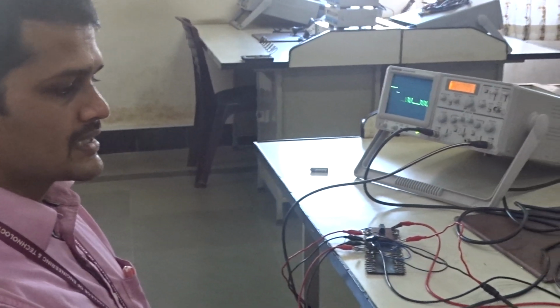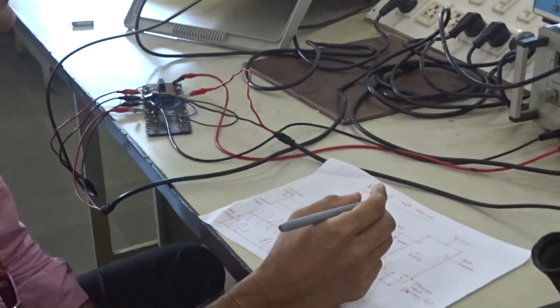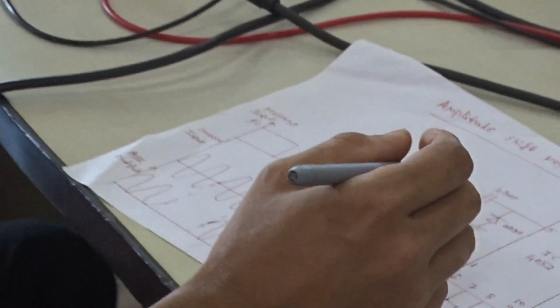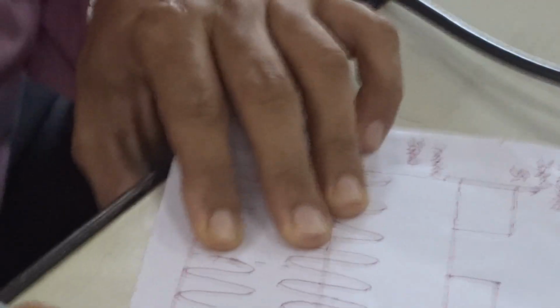Hello everyone. Now we will see how to conduct an experiment on amplitude shift keying, that is ASK. Basically, amplitude shift keying is a digital modulation technique. Here the carrier amplitude is shifted between two levels based on the digital message inputs. So this is an amplitude shift keying modulation circuit.